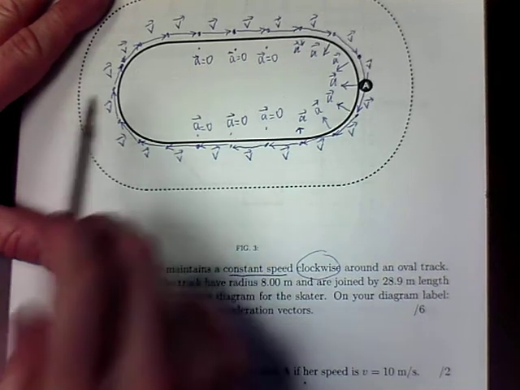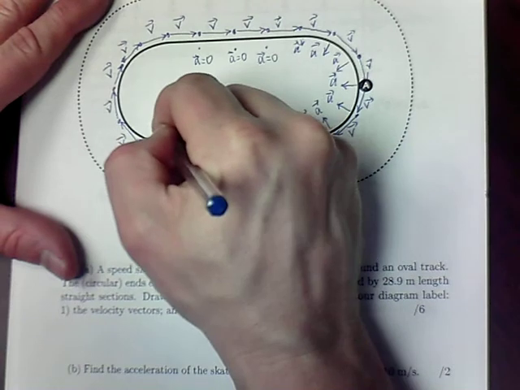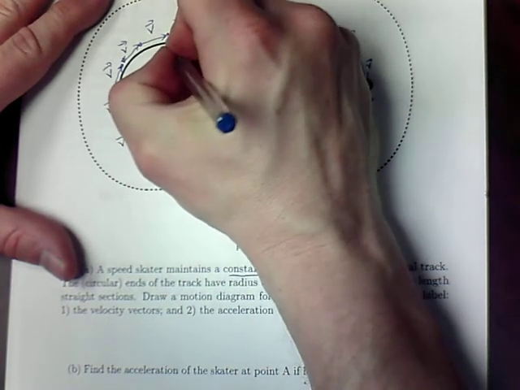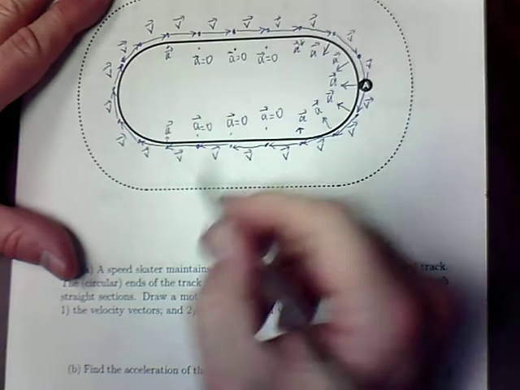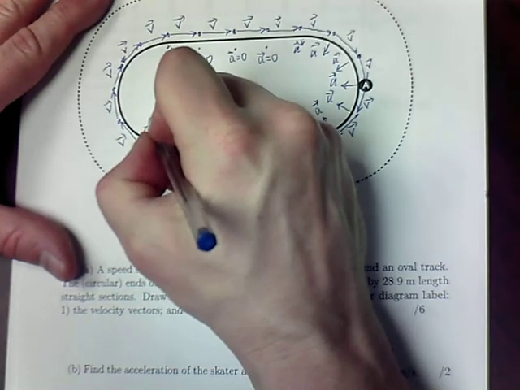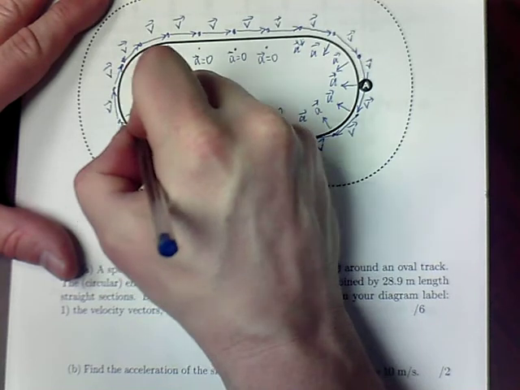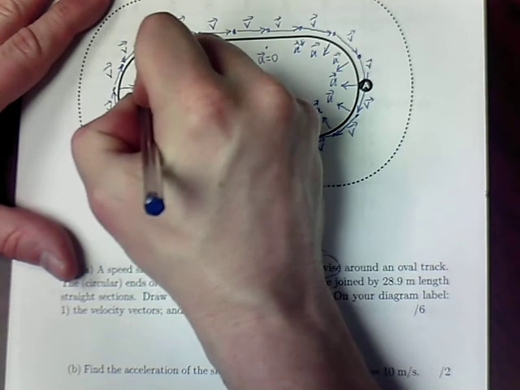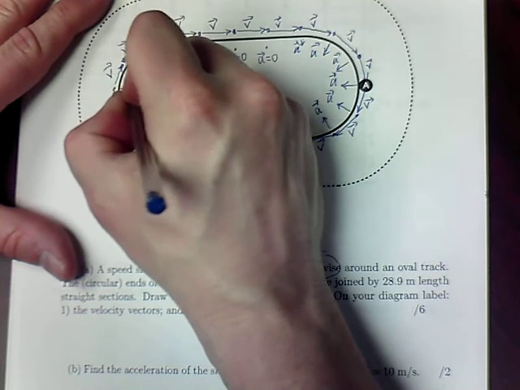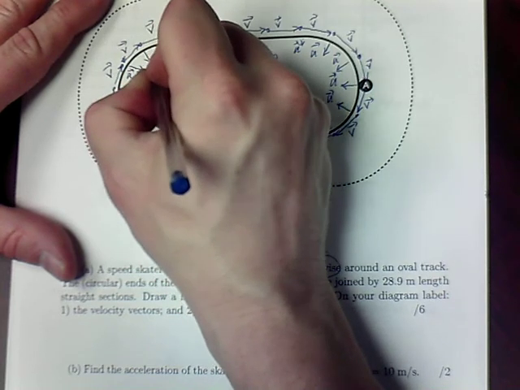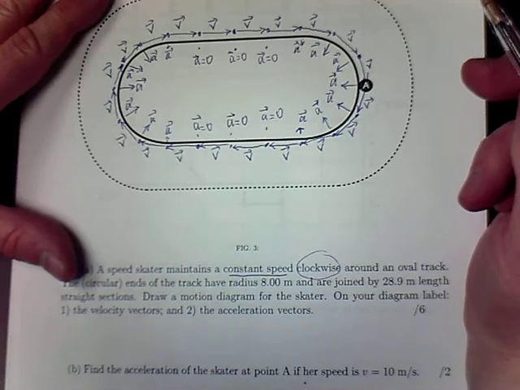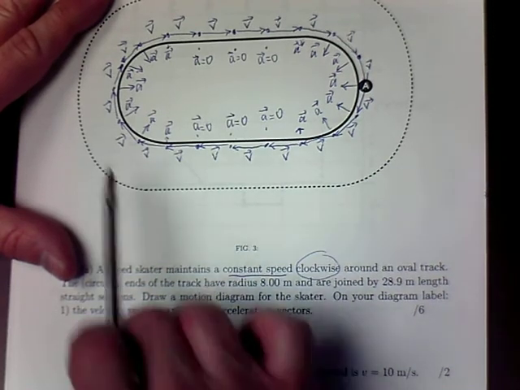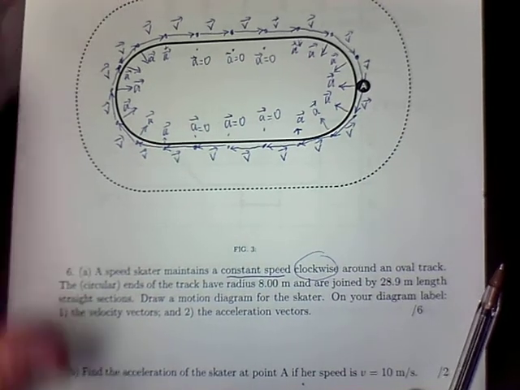And then we do the same thing on the other side. Tiny, tiny, and larger acceleration vectors. All right, so we've finished our motion diagram.